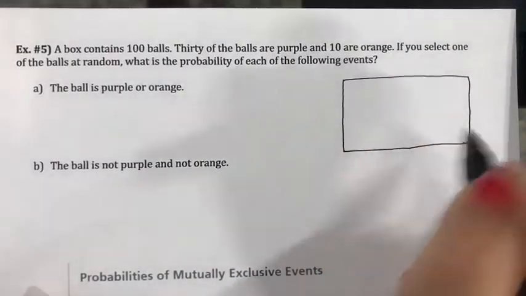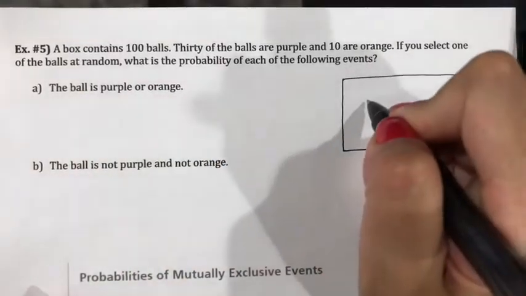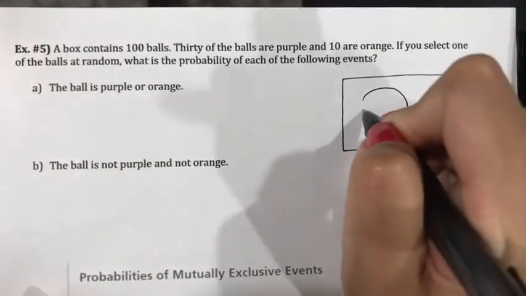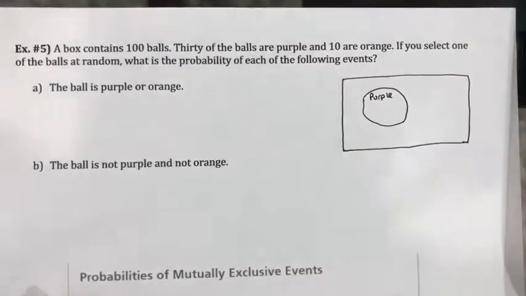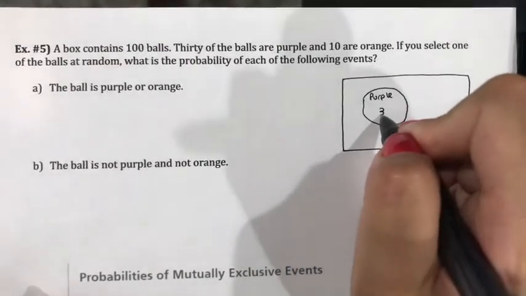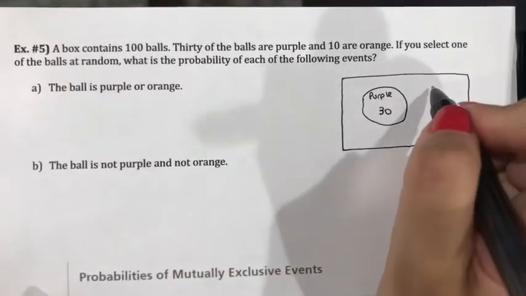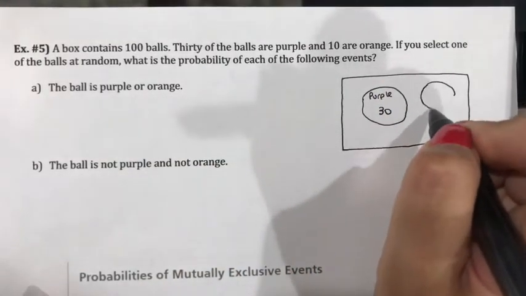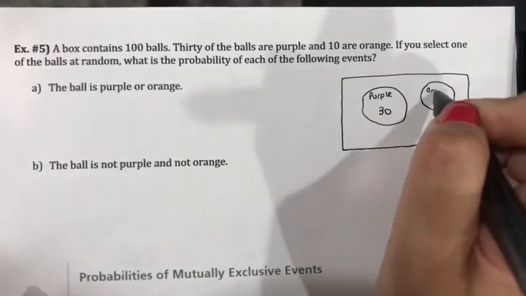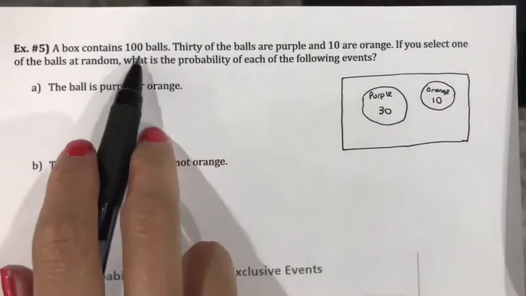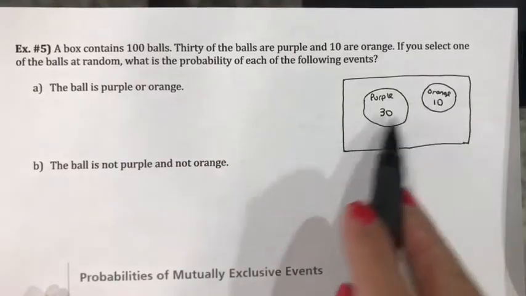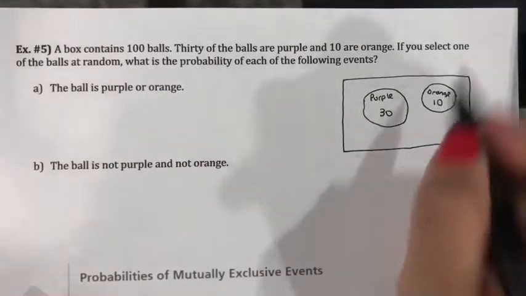I like the visual representation. So we know that we've got purple. Okay, there's 30 in here. We have 10 orange. Okay, now if there are 100 total, well right now I've accounted for 40 of them.